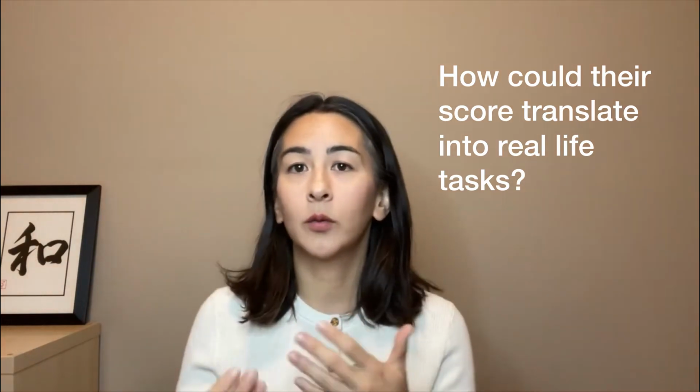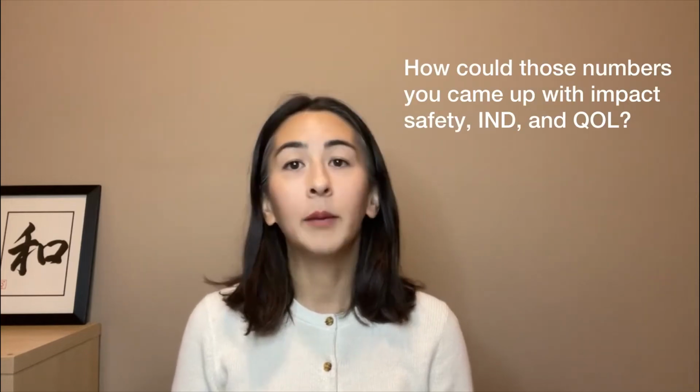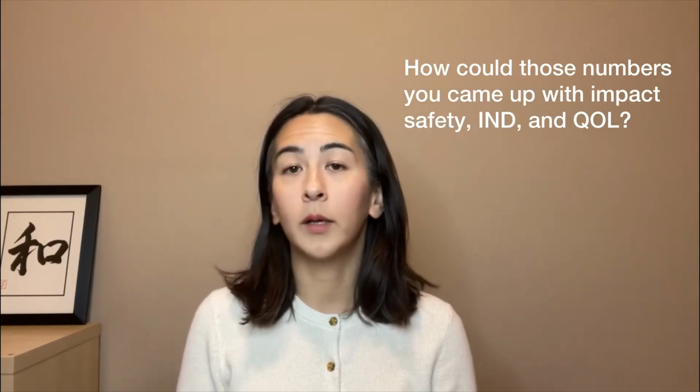You have all these numbers and calculations. Now you're telling the reader what it means, why it matters. Here's how to get into a good headspace to create goals. Think about how their scores can translate into real-life tasks. Zoom out. And remember that the job, speech therapy in general, is to help with safety, independence, and quality of life. How could those numbers you came up with impact safety, independence, and quality of life?